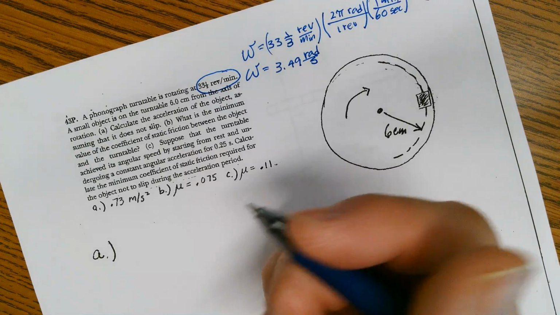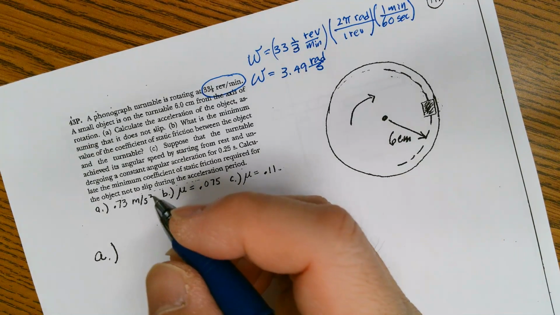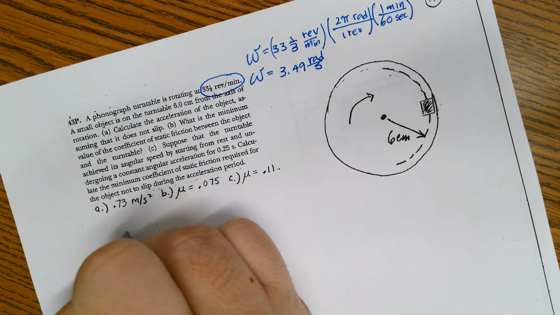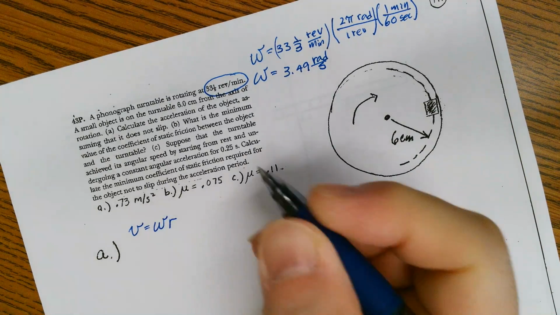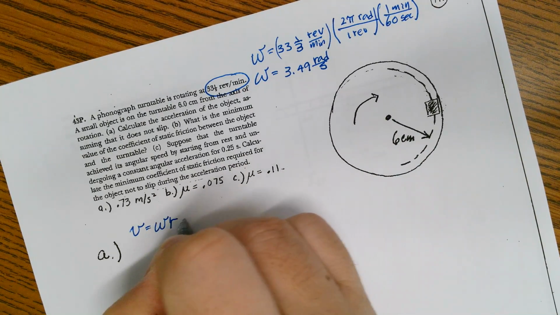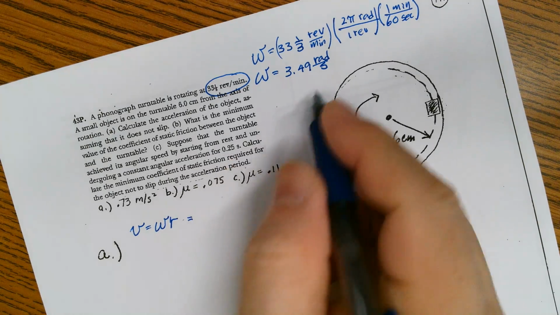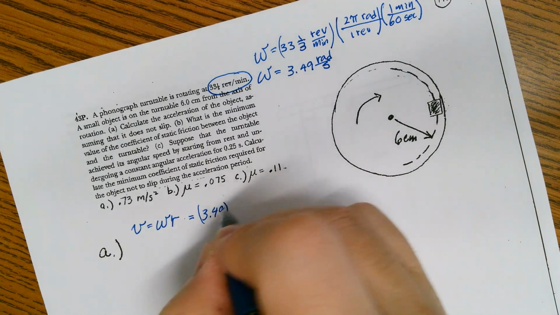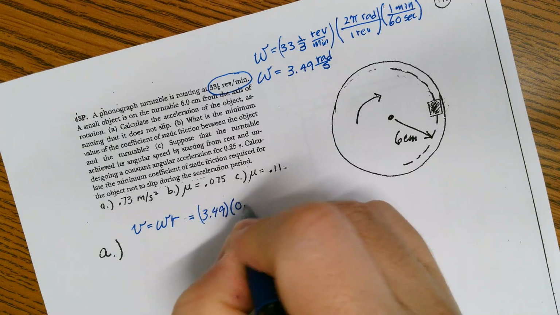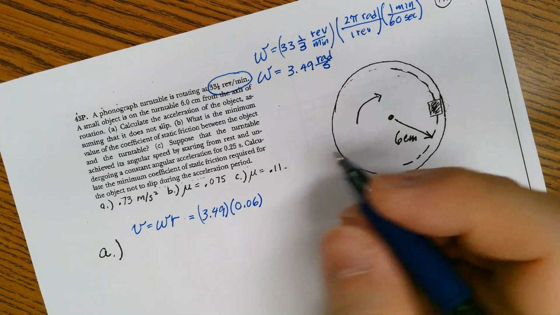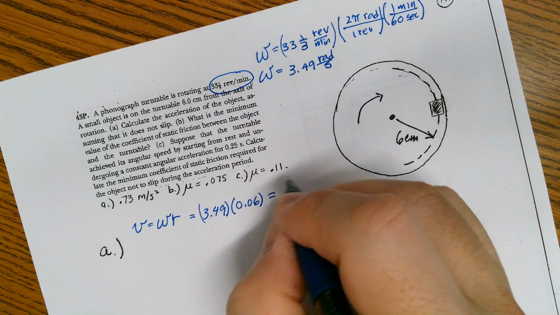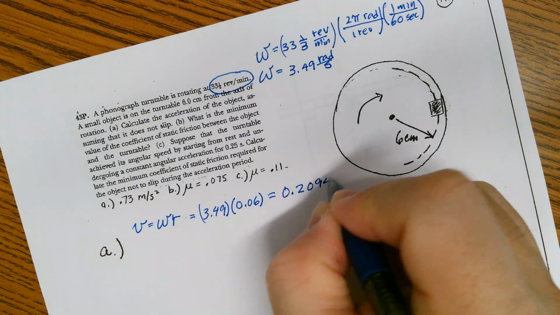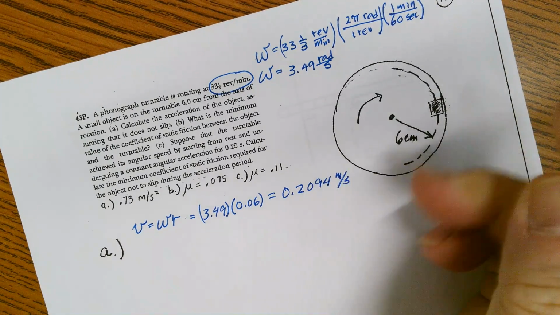So if we have to think about, v is equal to omega r, right? Therefore, since we have 3.49 radians per second times r, which is 0.06 meters, we should keep everything in meters, kilograms, and seconds. This should come out to 0.2094 meters per second. Okay?